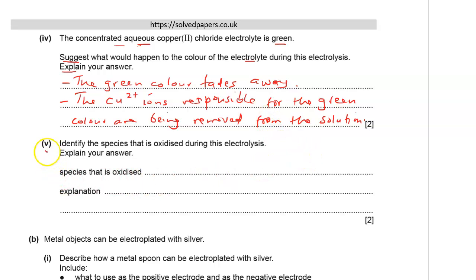Part 5. Identify the species that is oxidized during this electrolysis. Explain your answer. The species that is being oxidized, of course, remember that oxidation is the loss of electrons.